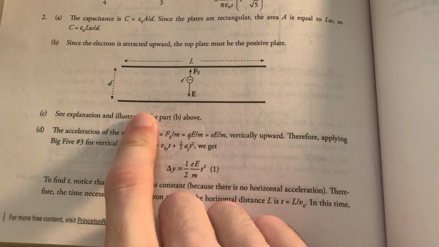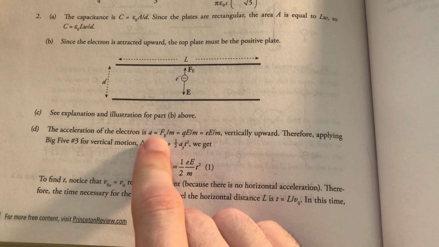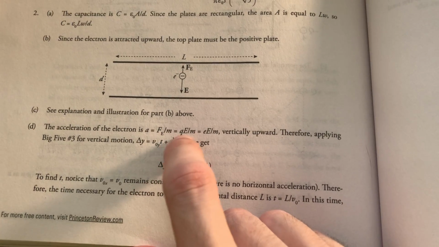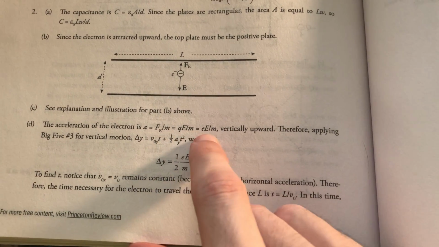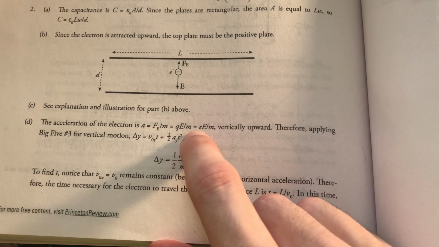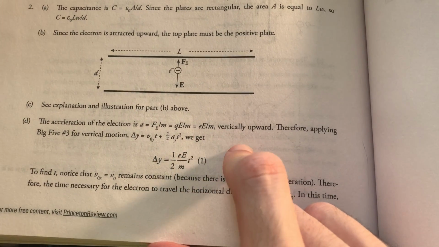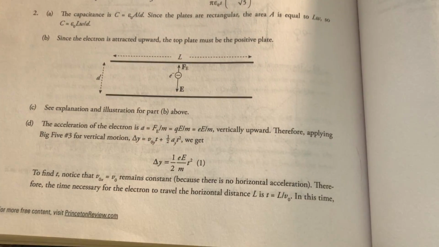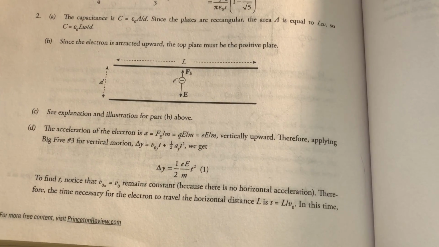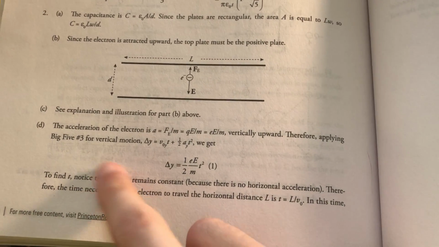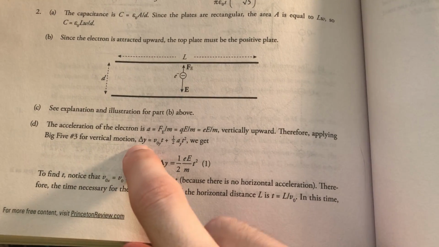All right, so using Newton's second law, acceleration is force divided by mass, so the acceleration of the electron is equal to QE over m. And the charge Q of the electron is that charge E, vertically upward. Yep, so the acceleration is in the same direction as the force. It's accelerating vertically upward.